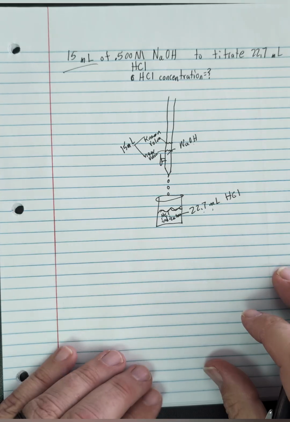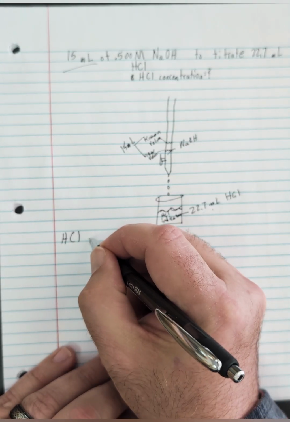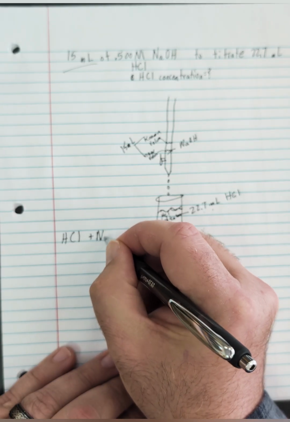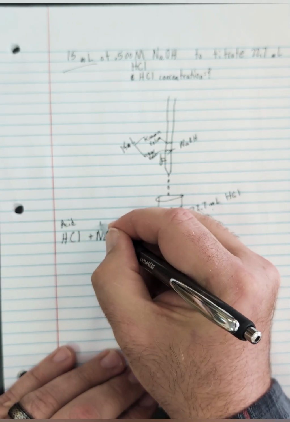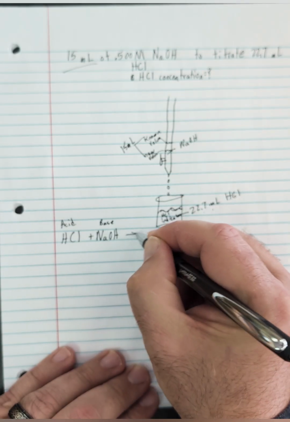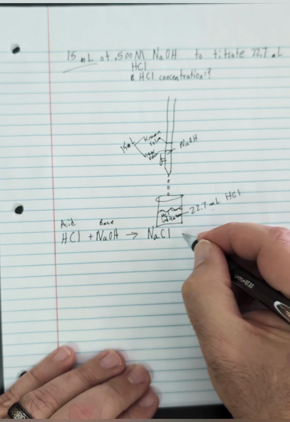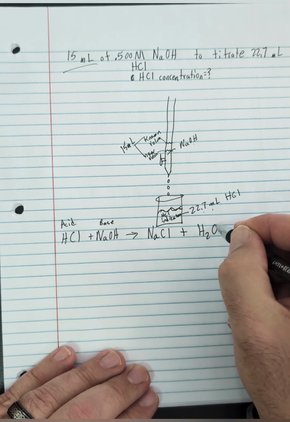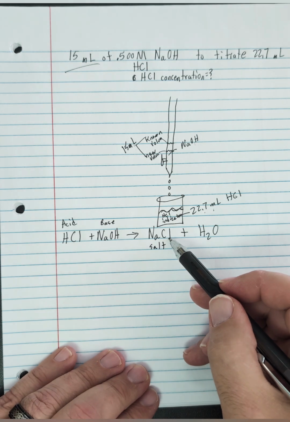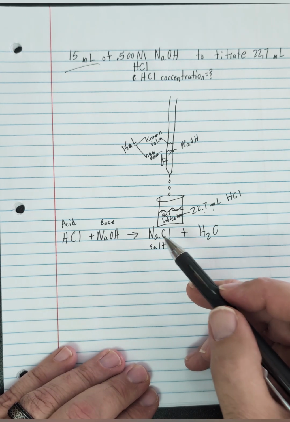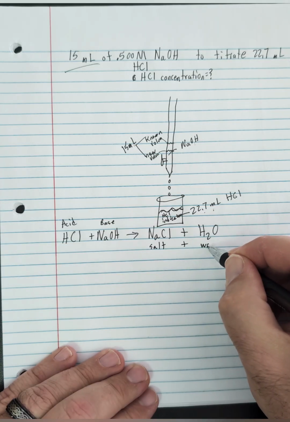All right, so first thing we're going to do is we're going to say, here's the neutralization reaction. HCl plus NaOH. This is the acid. This is the base. Produce NaCl plus H2O. This is a salt. Now, this happens to be the salt we put on our French fries, but not all salts are edible, okay? Plus water.